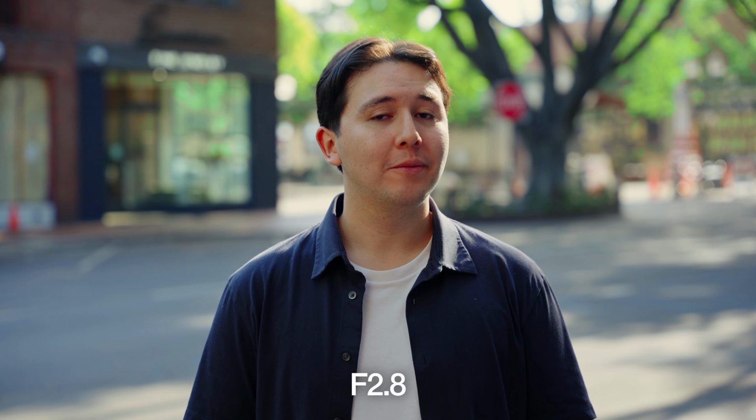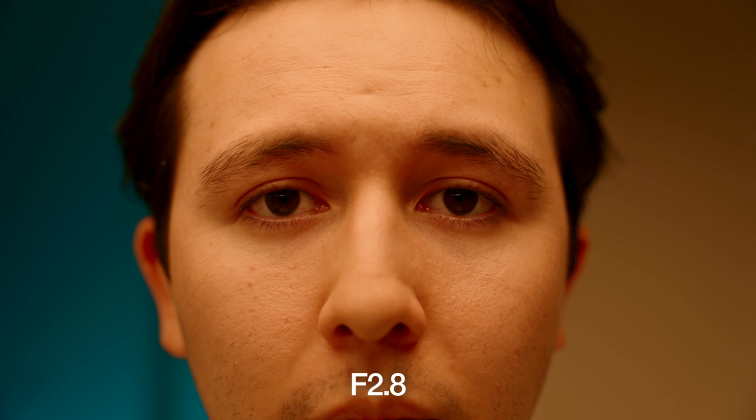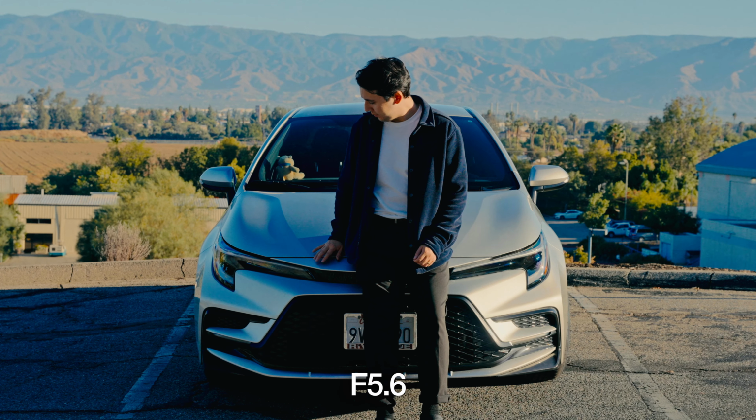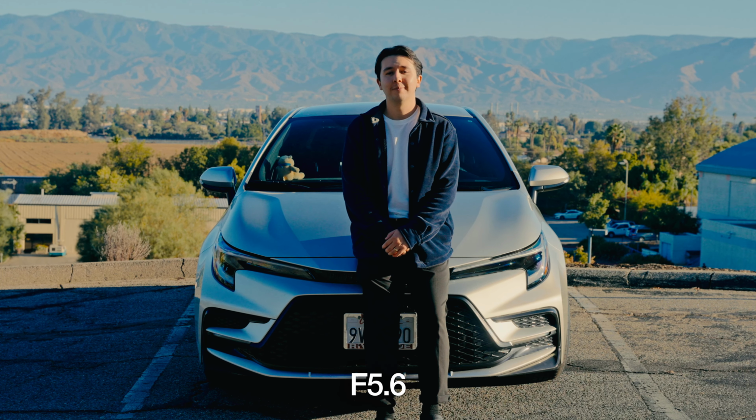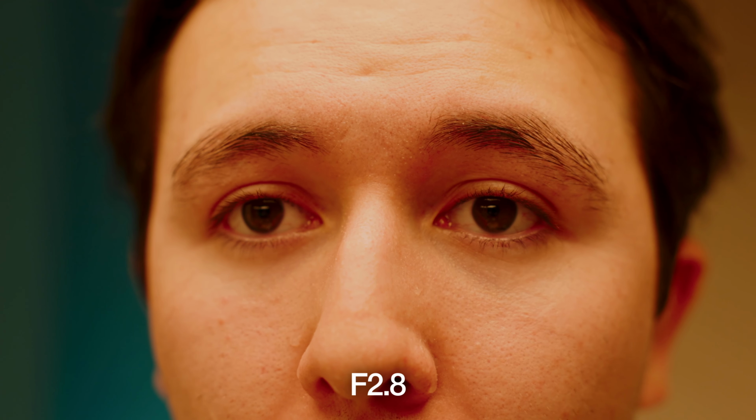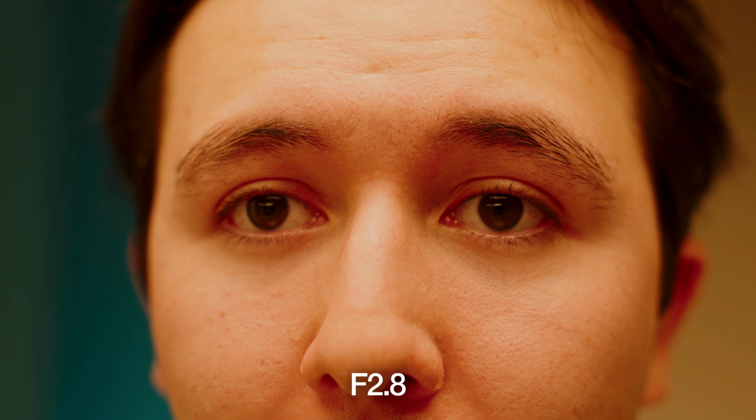Now, one common mistake I see beginners do is they always choose to shoot wide open, meaning they're shooting at an f2.8 or lower, just because they're always trying to get this blurry cinematic background. However, you should use aperture as a tool to tell your story and enhance your shot. Maybe you're traveling in a unique environment and you really want to showcase where your subject is at. So as you're choosing your aperture for each shot, think of what you want the focus to be.